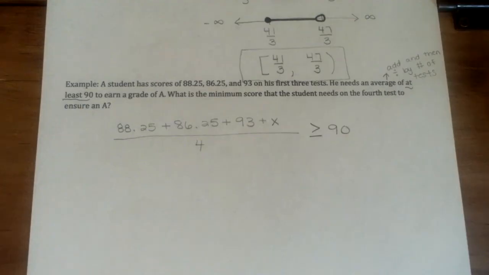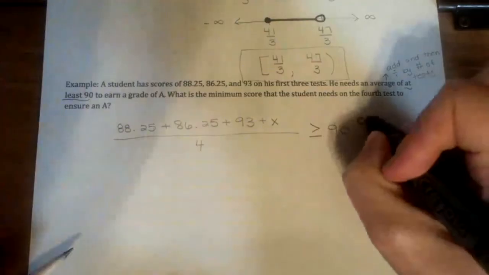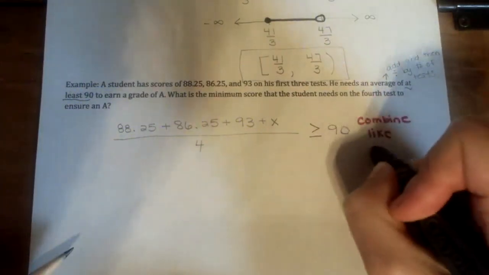Let's solve our equation. Let's combine some like terms first because we've got a bunch of stuff going on. Let's add up the 88.25 plus the 86.25 plus the 93.